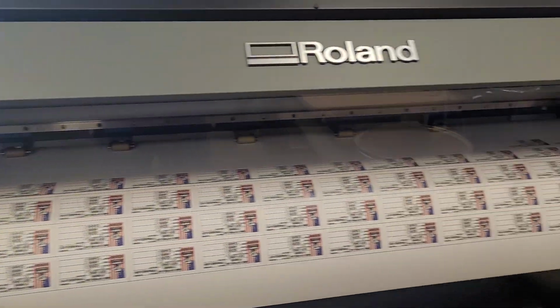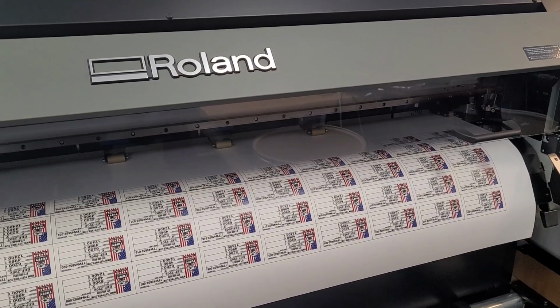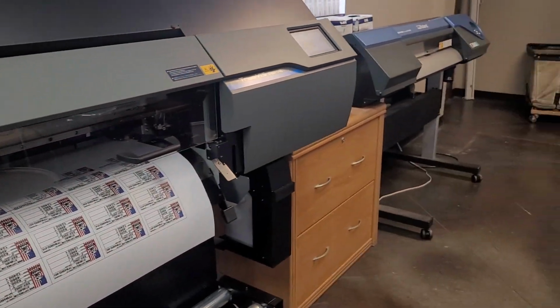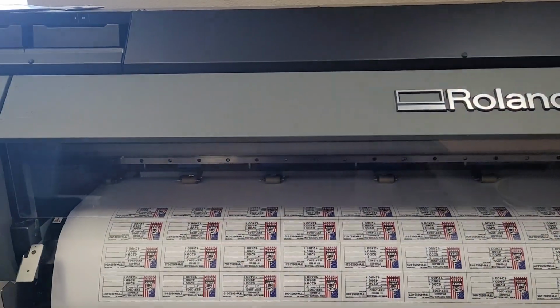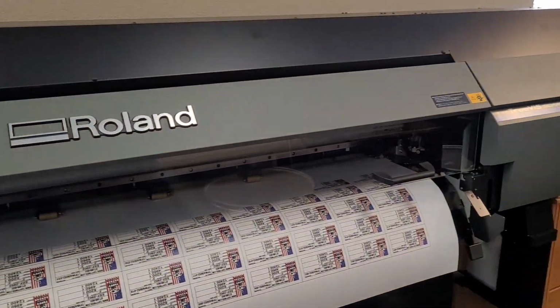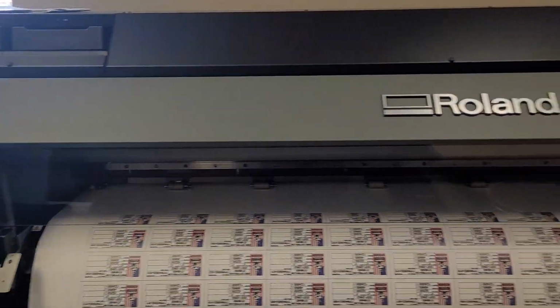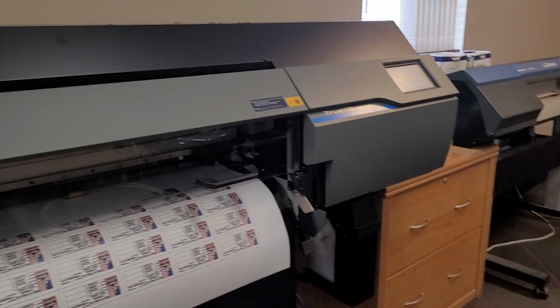So it just gives you a little more room to play with. If your banner is 30 inches wide, you may only be able to print 28 tags across, or 28 inches across your 30-inch wide banner. So it kind of depends on your printer, right?